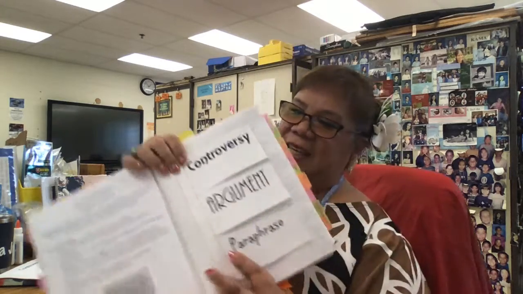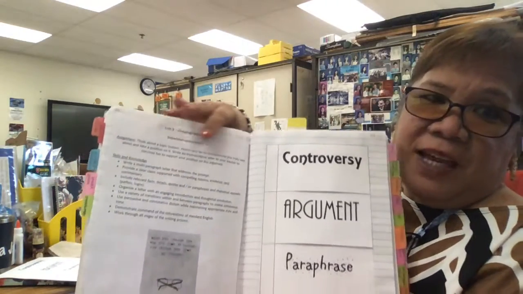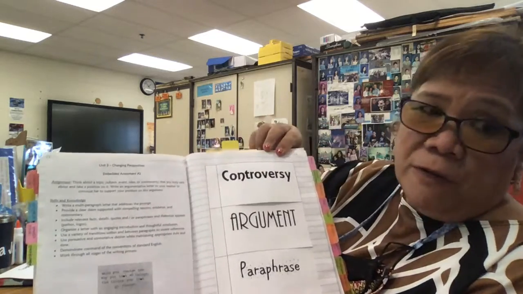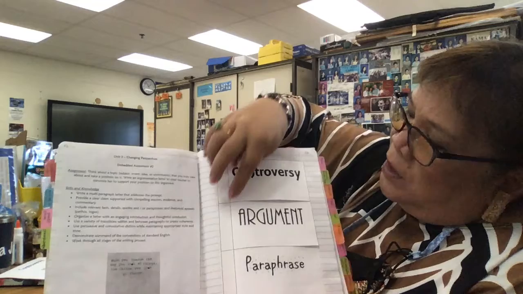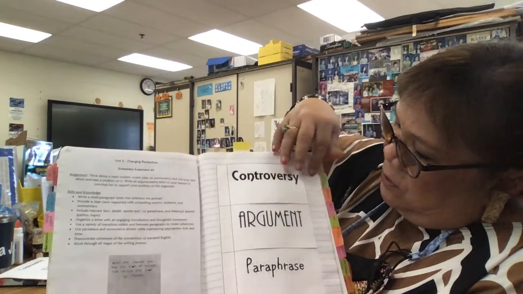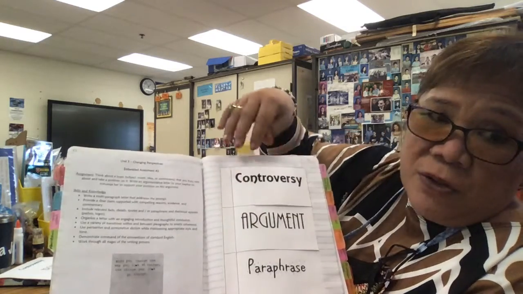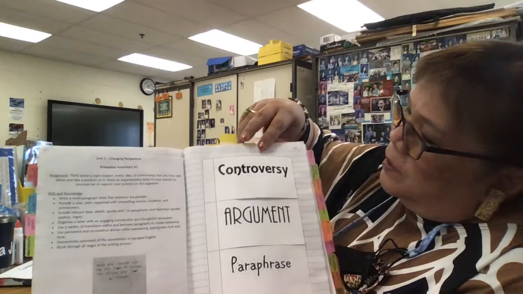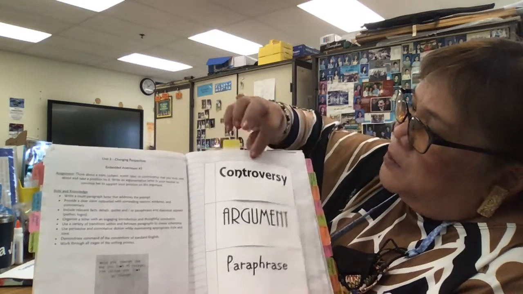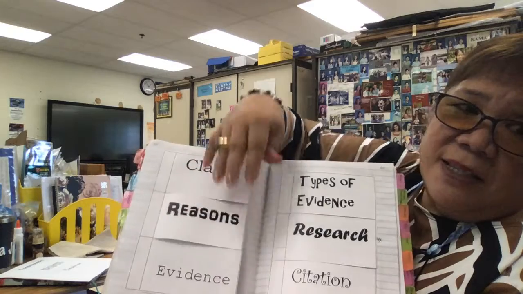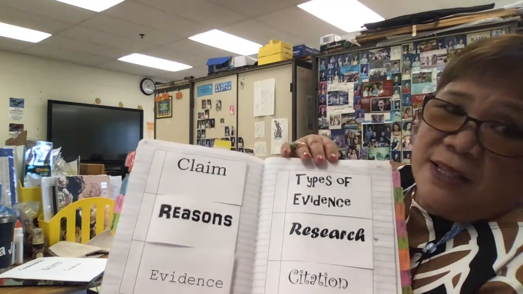With that said, that's the first page. The second page you're going to glue in is going to be controversy, argument, and paraphrase. When you glue it in, you will cut right down the center so it'll open as a flap. That way you can take notes under each of the flaps. The next page you will glue in is going to be claims, reasons, and evidence.